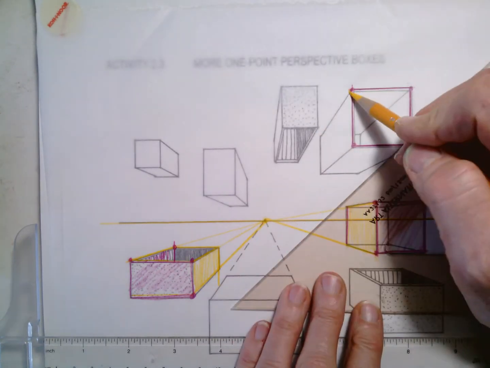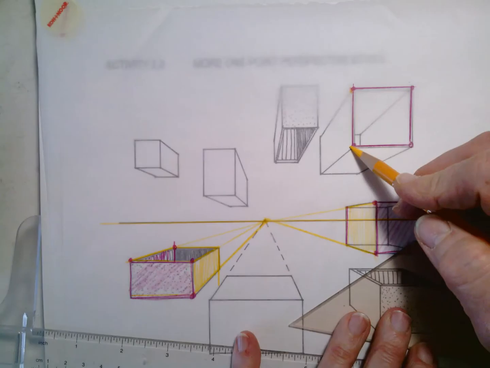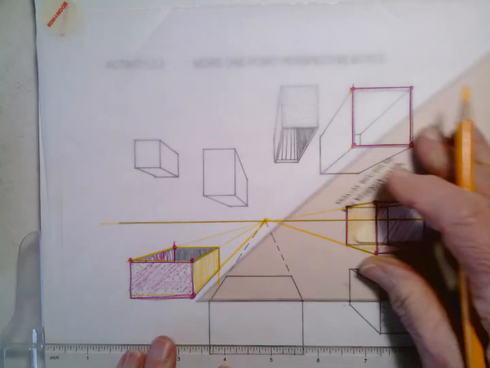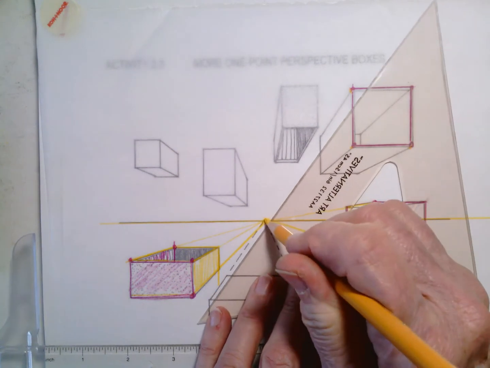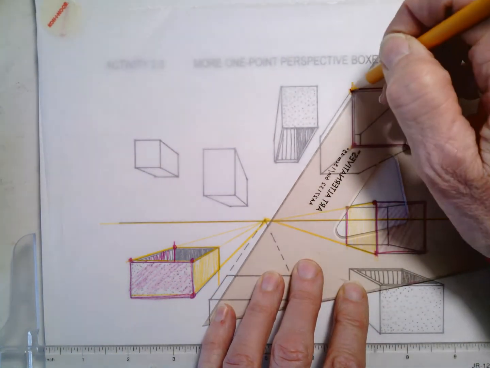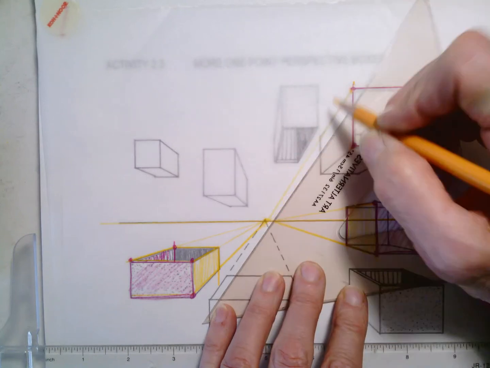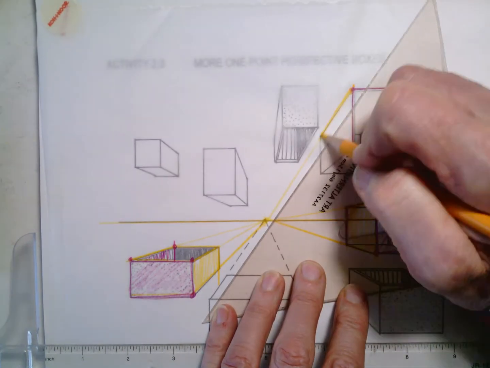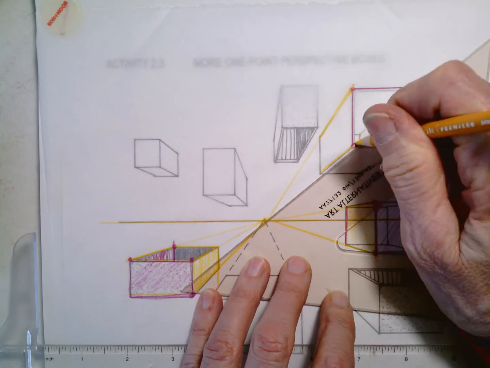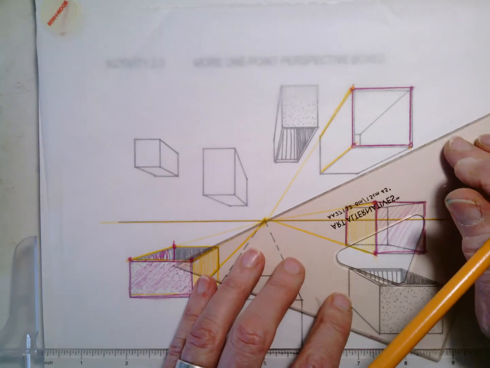All right, so here's our 1, 2, 3 dots right on that corner. I'm going to pivot on that vanishing point, and I'm going to start up here, come down. There's one of my lines. Here's the second one for the box, and here's the third one for the box, okay?